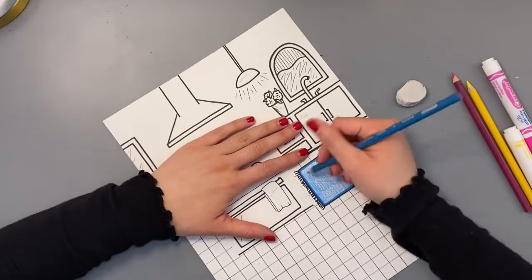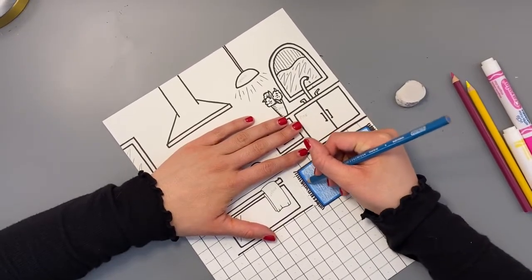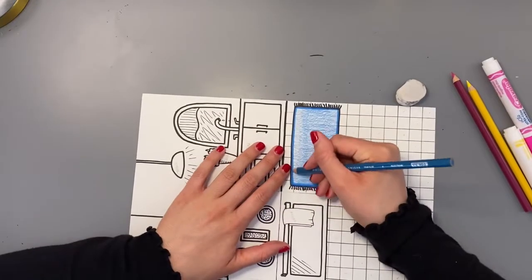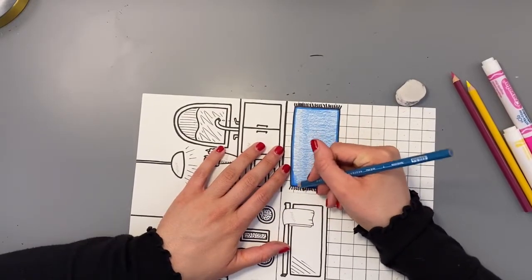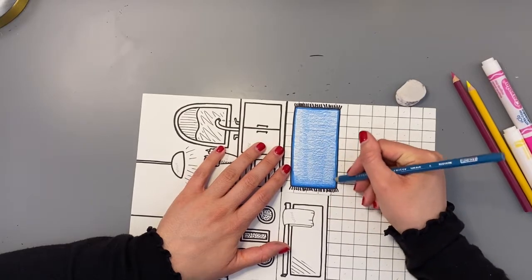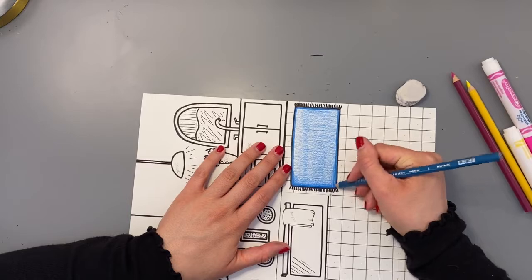And then once I've done that, I'm going to press harder at the edges. And by doing this, I'm adding more value. Remember, value means the amount of light or dark in a color. And when your color is darker, it has more value.